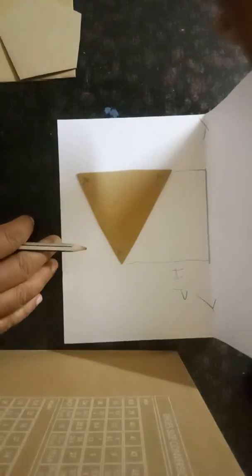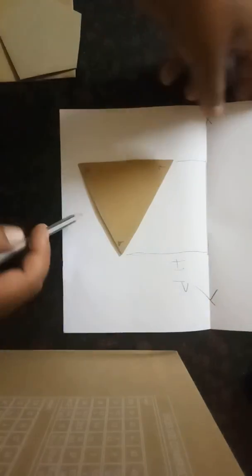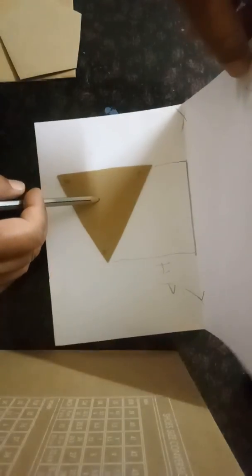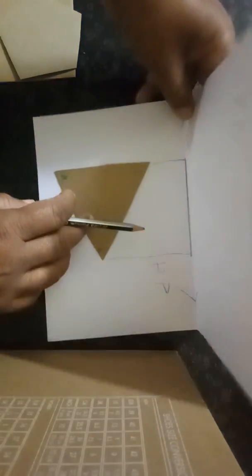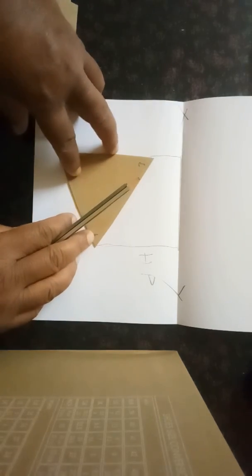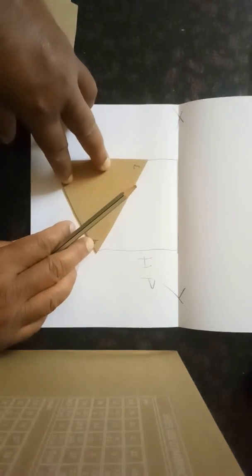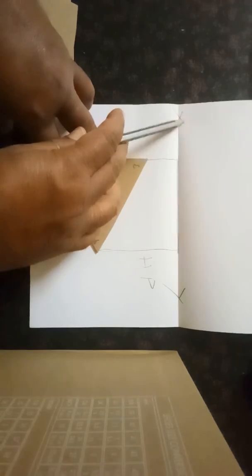Okay, so what happens? This will be the front view of the lamina and this will be the top view of the lamina. So when you open the horizontal plane by 90 degrees, okay, so this is the initial position. When you open the horizontal plane by 90 degrees, the triangle will go below the XY line. You can see this is the XY line.